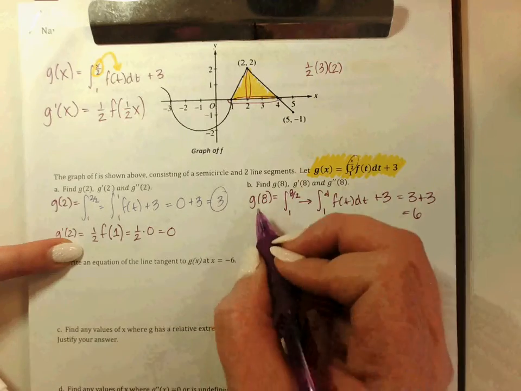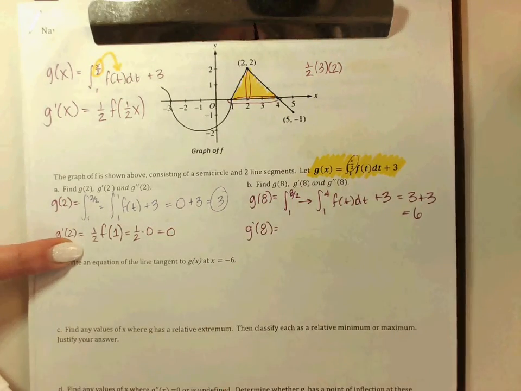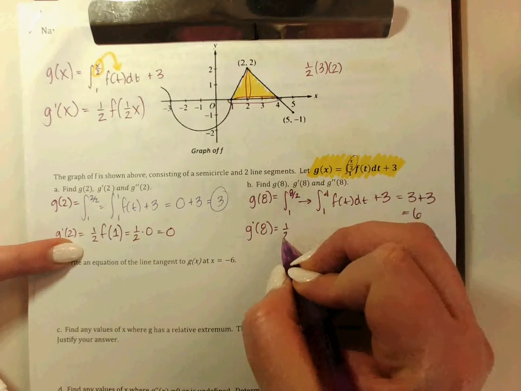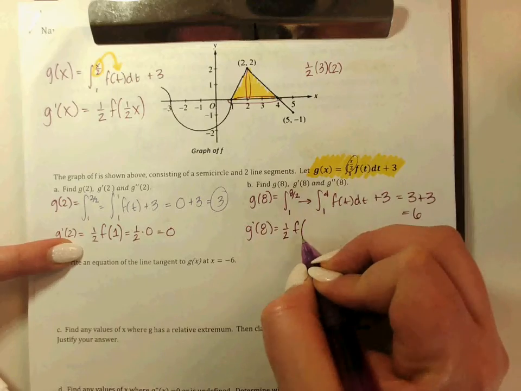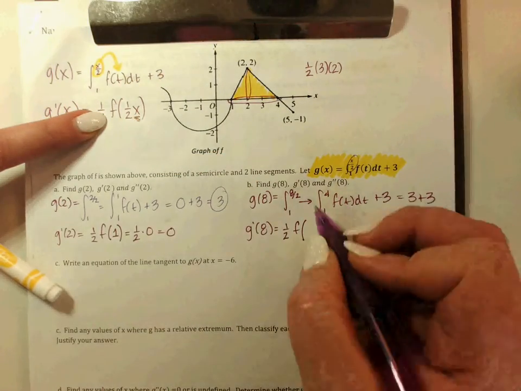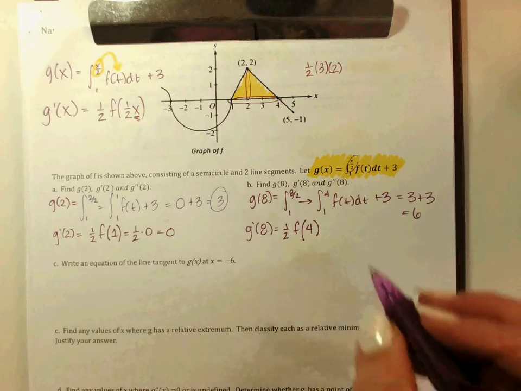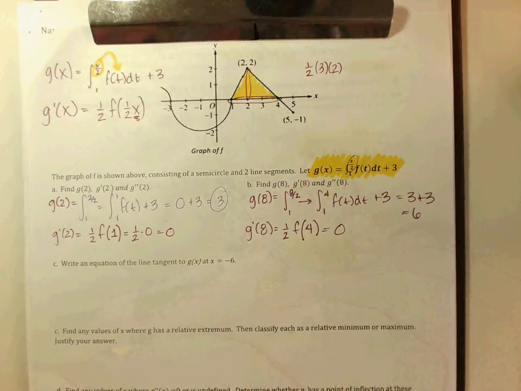Now let's find it for 8. G prime of 8. Well, then I want 1/2 times f of a half of 8, which is going to be a 4. Look at your graph. What's f of 4? So that one also comes out to be 0.